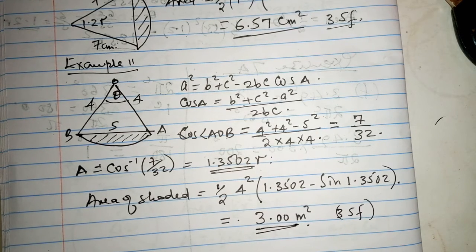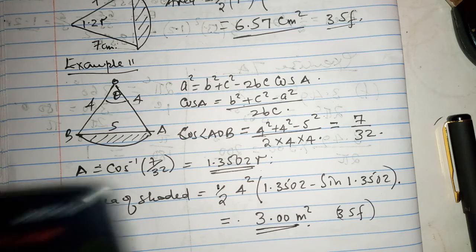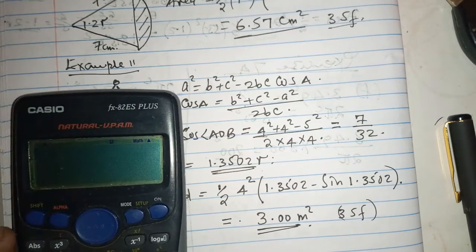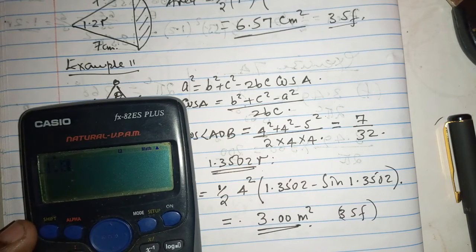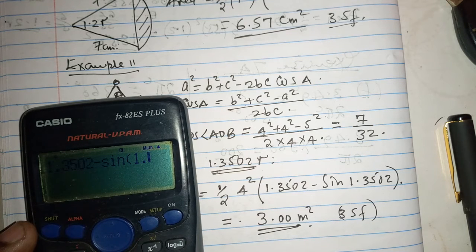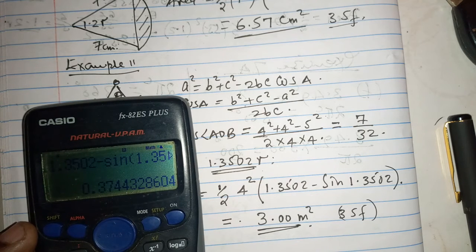Find out whether that is what you're going to realize, because again you can use your calculator. 1.3502 minus the sine of 1.3502, and you get that.